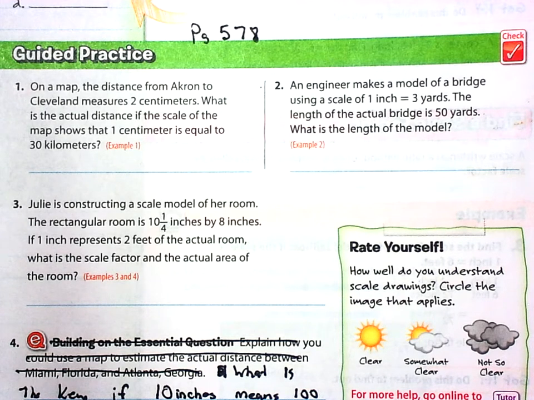So if we look at the first one, it says, on a map, the distance from Akron to Cleveland measures 2 centimeters. What is the actual distance if the scale of the map shows that 1 centimeter is equal to 30 kilometers? So if LeBron James wanted to know how far it was from where he grew up to Cleveland where he played with the Cavaliers, he could be using a map. And because we can't make a map actual size, we shrink it down.